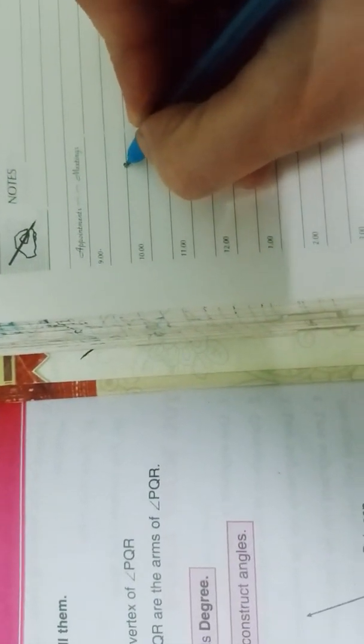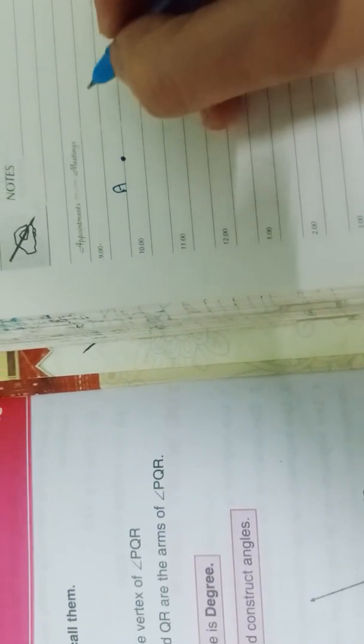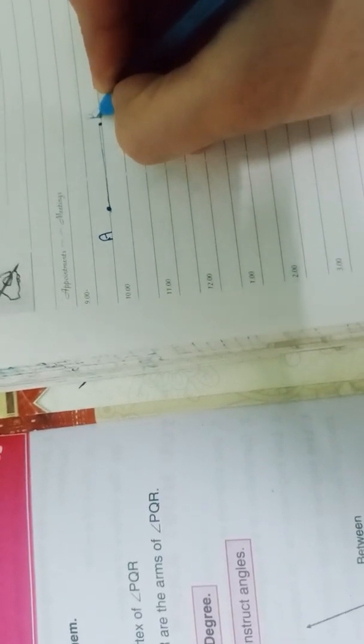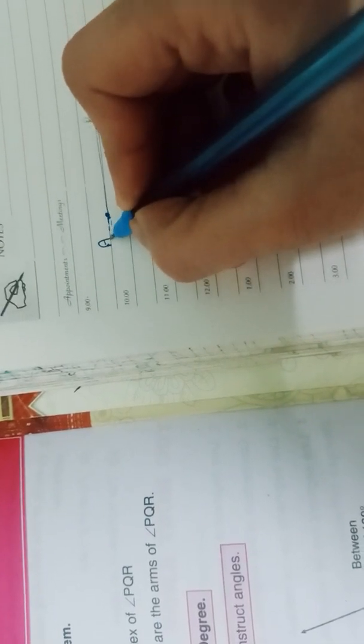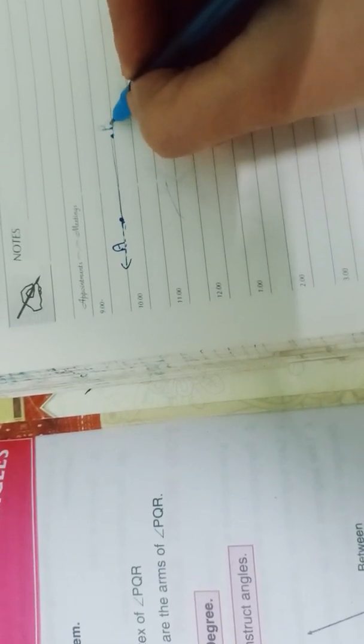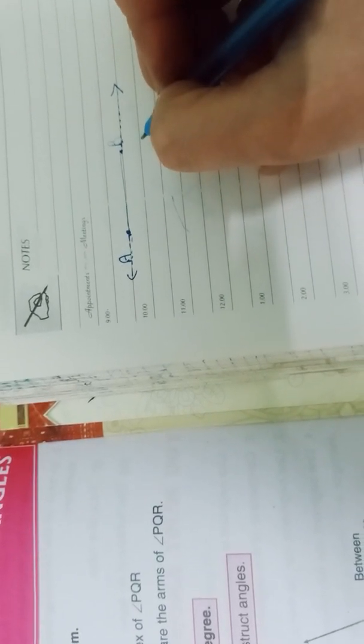You all know about a point. This is a point A. If we join 2 points, it will become a line segment. If a line segment extends on one side, it will become a ray, and if it extends on both sides, it will become a line.